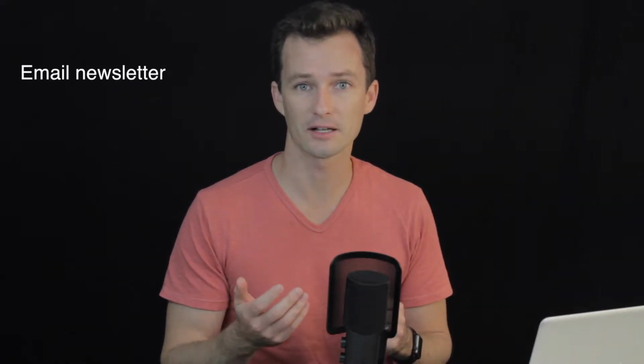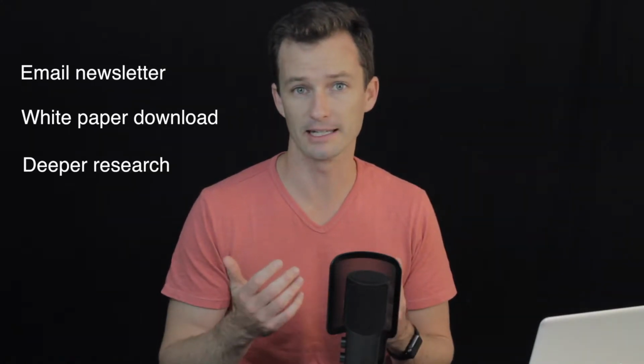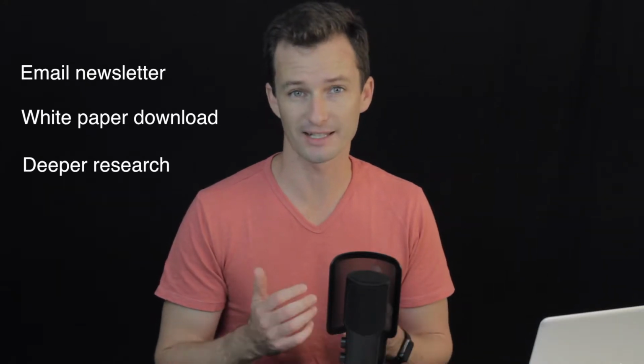The objective for this top of funnel content is to draw the user in by presenting valuable content behind a gated form. And this can be in the form of a newsletter email subscription, a valuable white paper, or deeper research relating to the content that they're busy reading. So this content is the hook, and it gets the user to submit the email address from which they get access to your exclusive content.